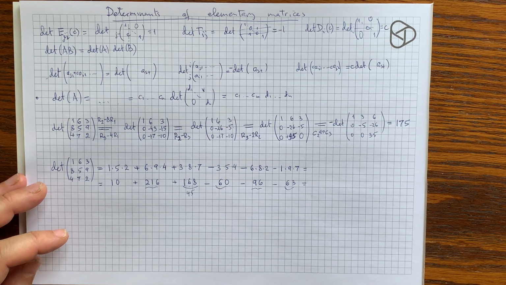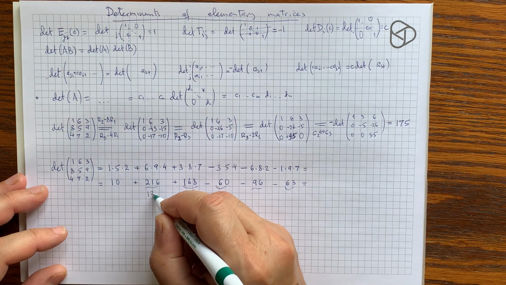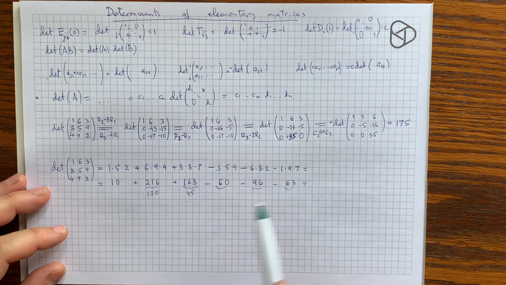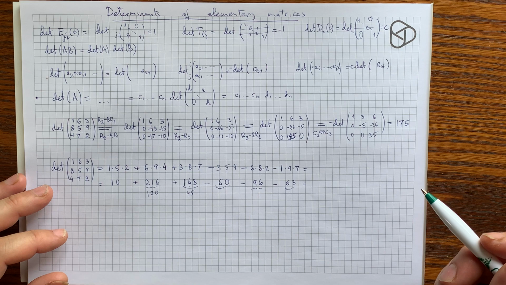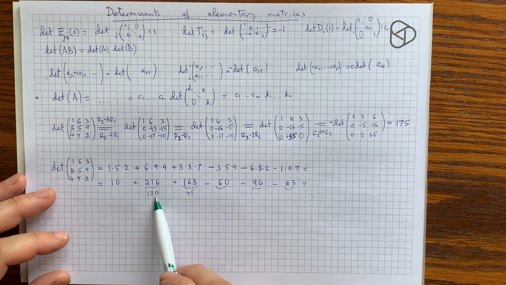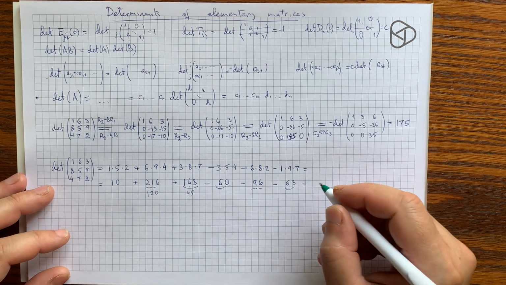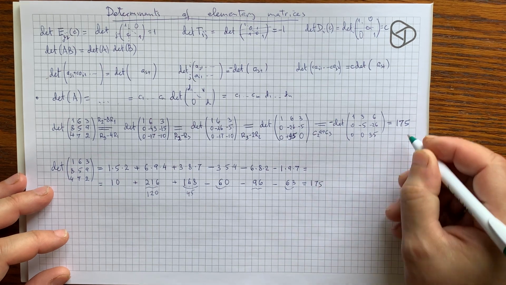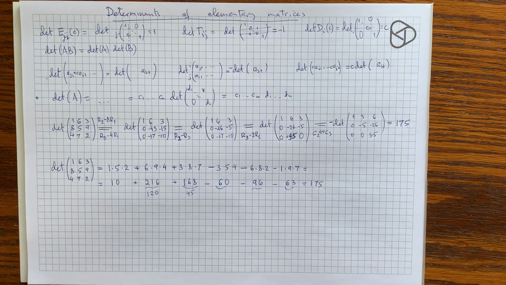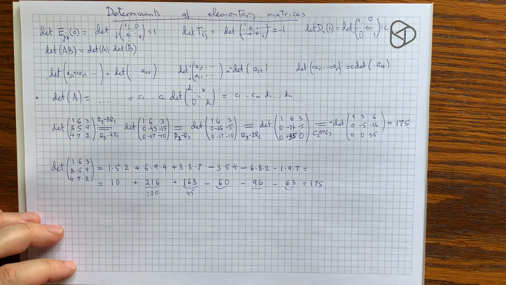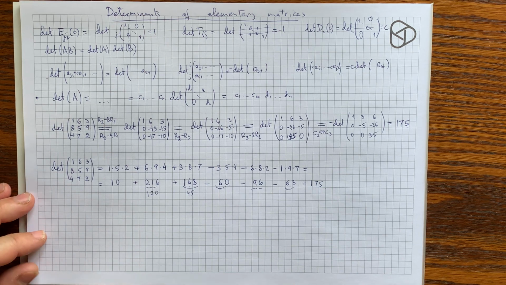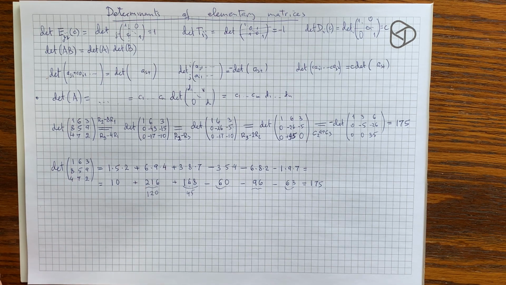It's 210 without 90, which is 120. Finally, summing the 3, we will have, so these two, 130, and then 45 on top, 175. Matching answers, good indication that computations were done correctly. So yeah, that's it for this elementary transformations method of computing determinants.